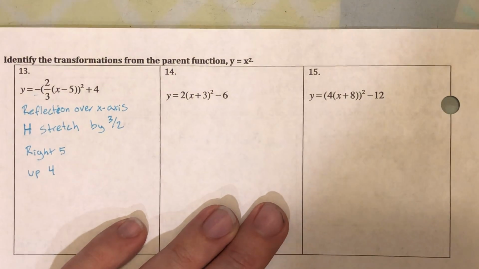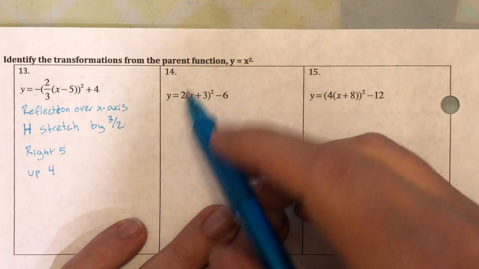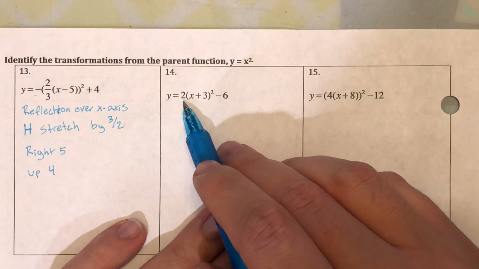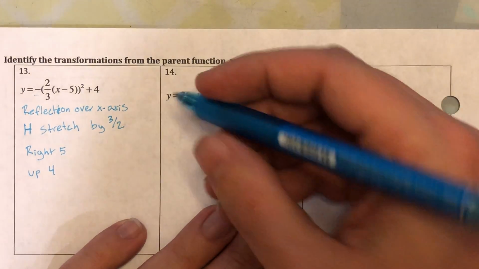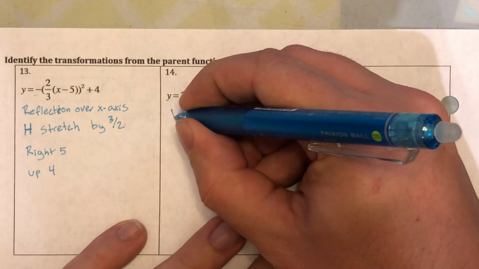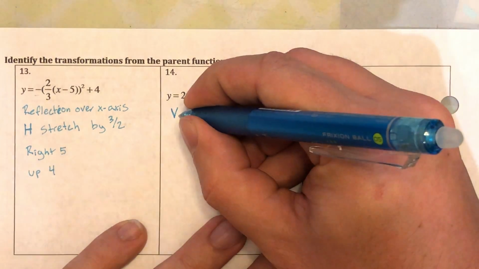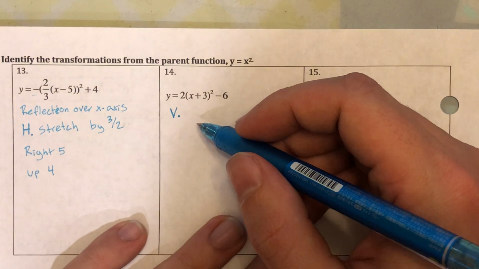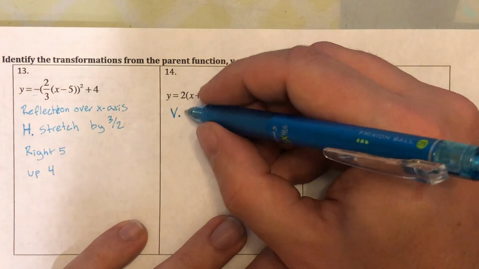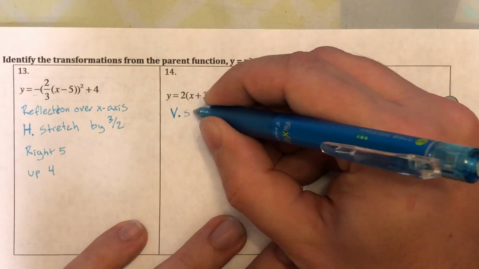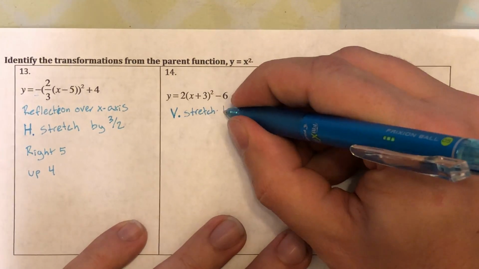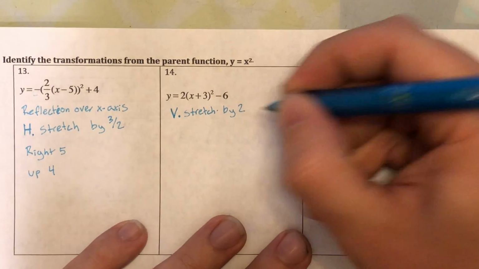Looking at number 14, this too is not part of what is being squared. It is outside of the square, so that is going to be a vertical stretch or shrink. Because it is greater than 1 vertically, that is going to be a vertical stretch by 2.